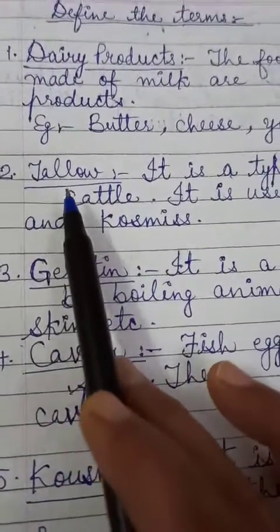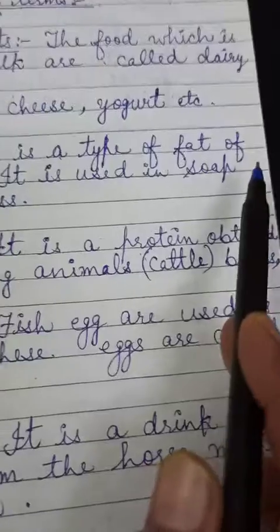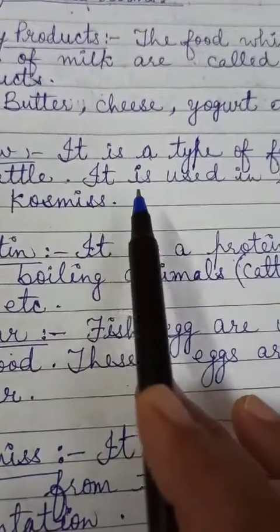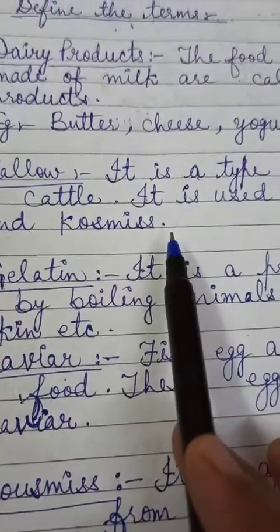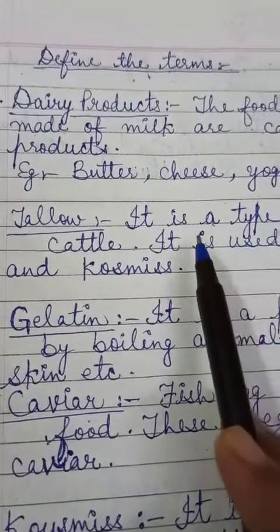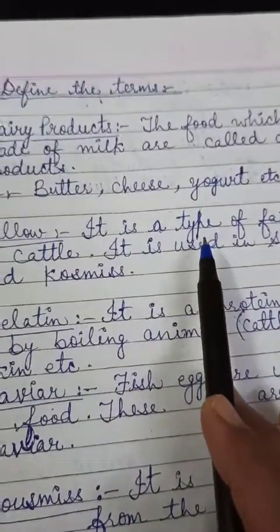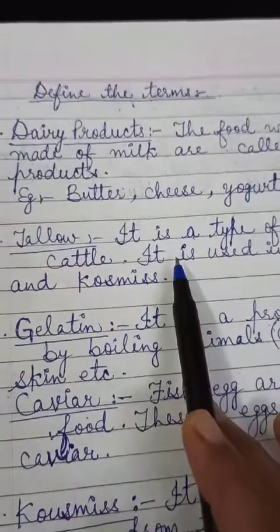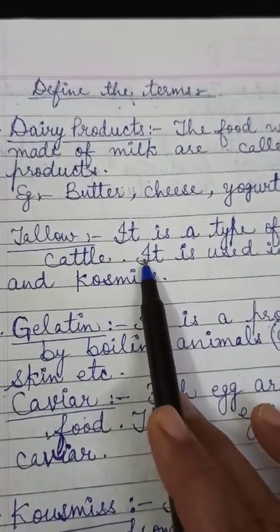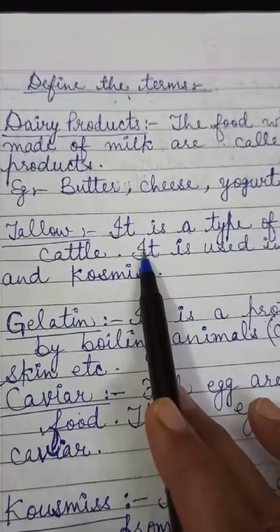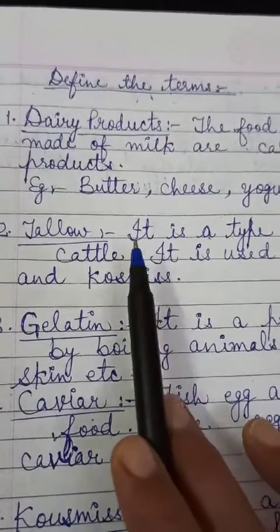So second is tallow. Tallow is a type of fat of cattle. It is used in soap and cosmetics. Here what they have given is that tallow is a kind of fat which we obtain from cattle. Okay, cattle means those animals just like buffalo, cow, or we can say a camel. All these kinds of animals come under this category.